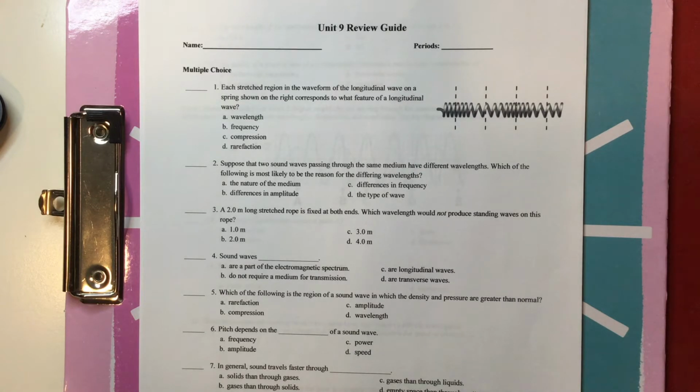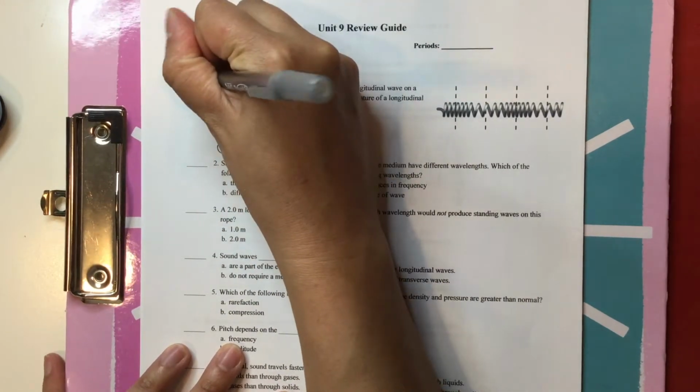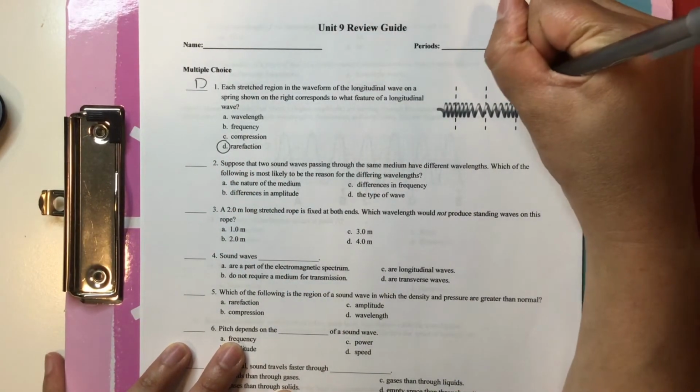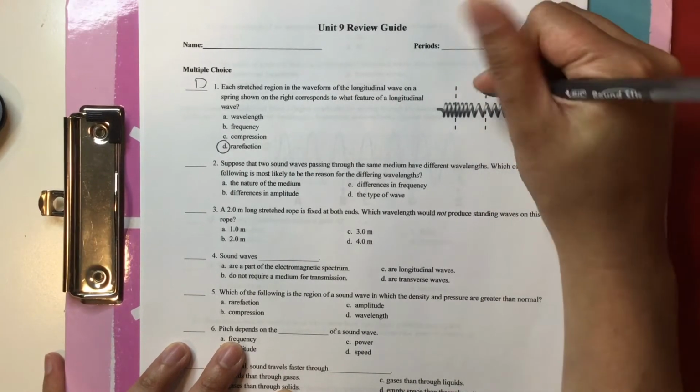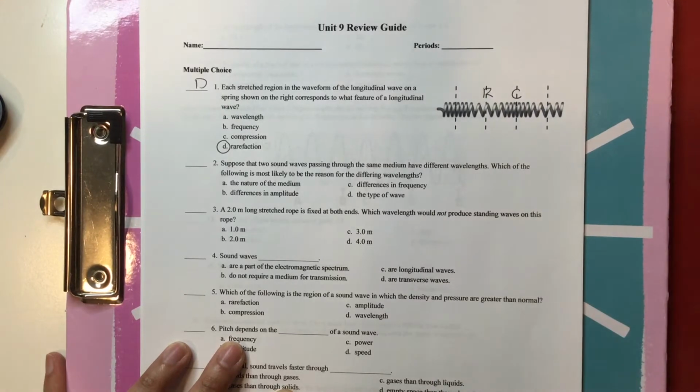So let's get started. Number 1, we're asking what feature of the longitudinal wave shows the stretched region. That is a rarefaction. D. So compressions are the compressed regions of high pressure, and rarefactions are the regions of low pressure.